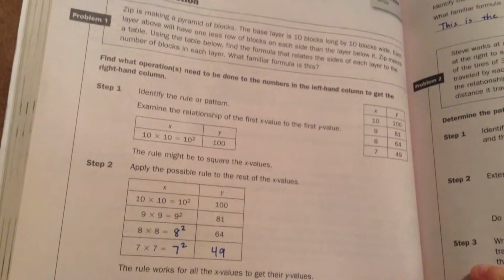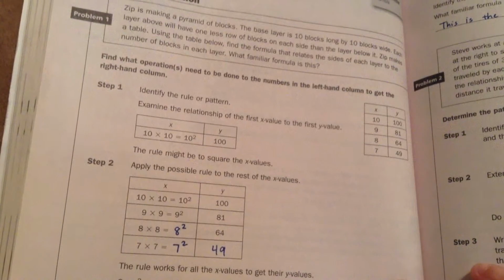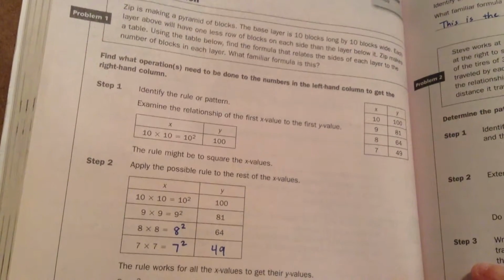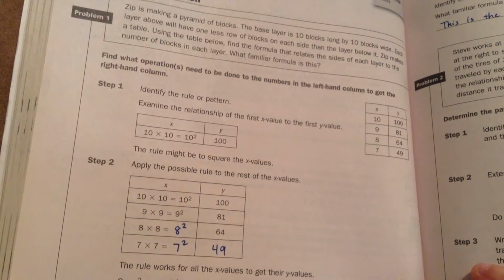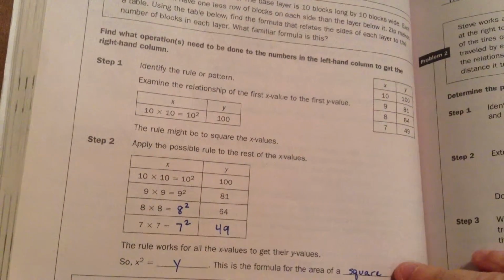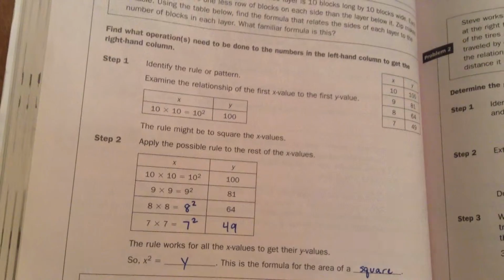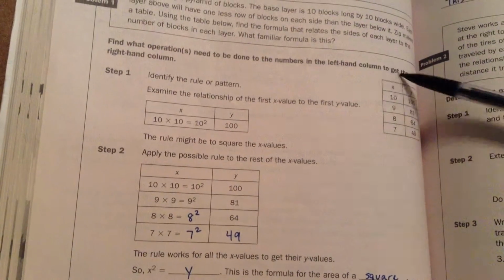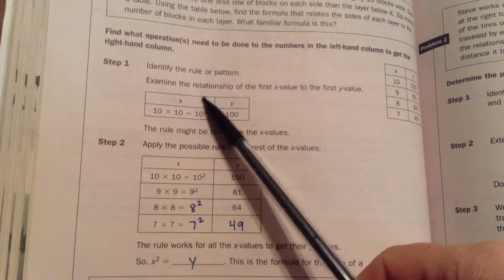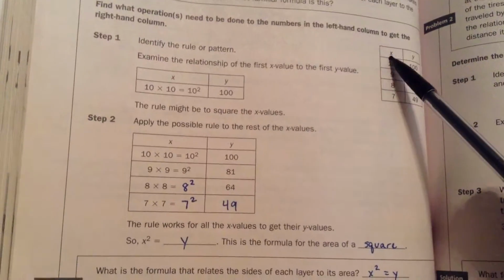Zip makes a table. Using the table below, find the formula that relates the sides of each layer to the number of blocks in each layer. What familiar formula is this? So it says find what operations need to be done to the numbers in the left-hand column to get the numbers in the right-hand column. So we're going to identify the pattern. You've got X and Y here.